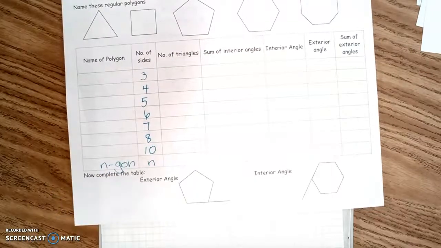And even if it's a polygon that's not very common, like a 37-sided polygon, there's probably a specific name for that, but they won't call it that name. They'll just call it a 37-gon. Okay, 37-sided polygon is what that means.